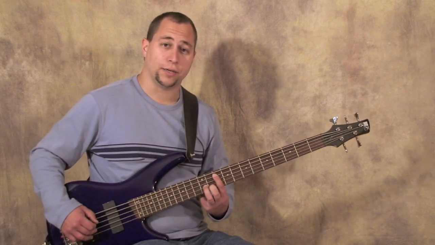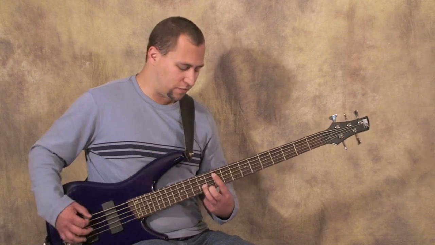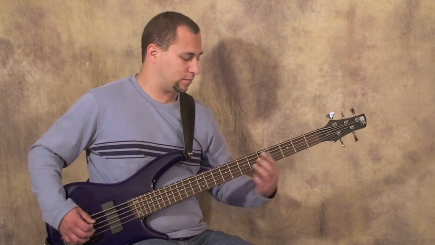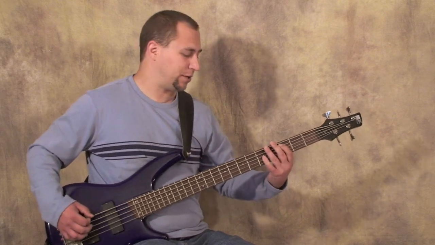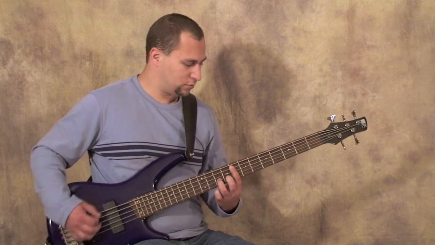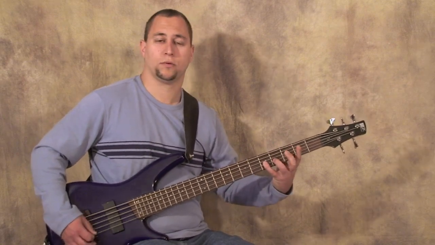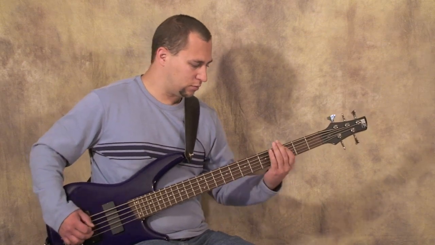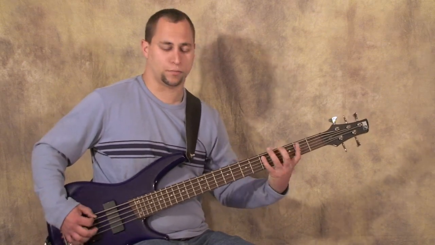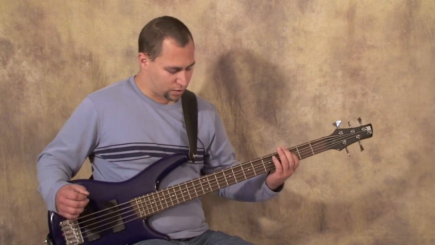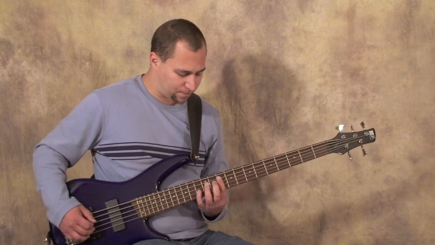And then all I do is I use that exact pattern, move it down to the C, and then I just play something on the G. So you can play this in different ways if you want.